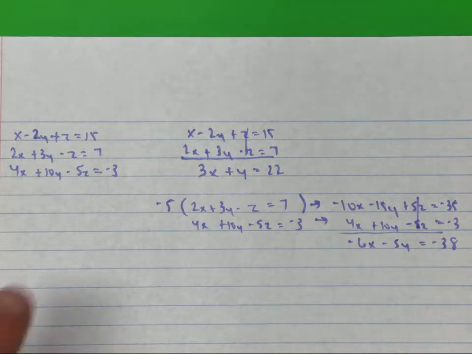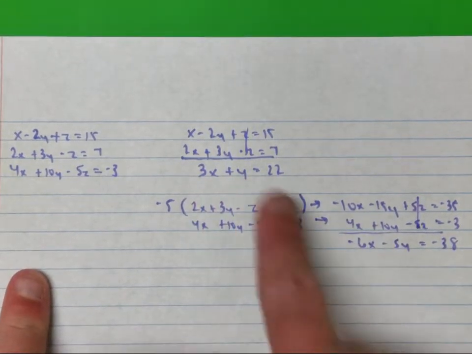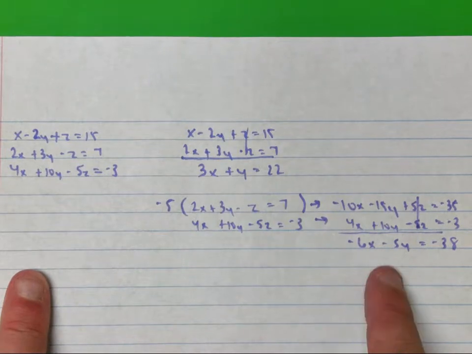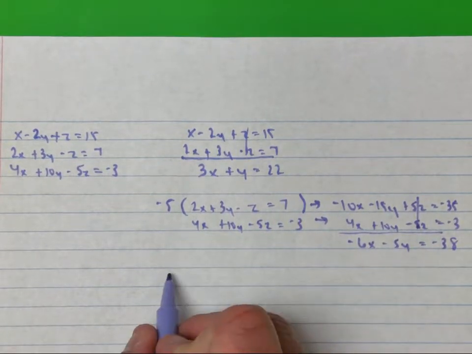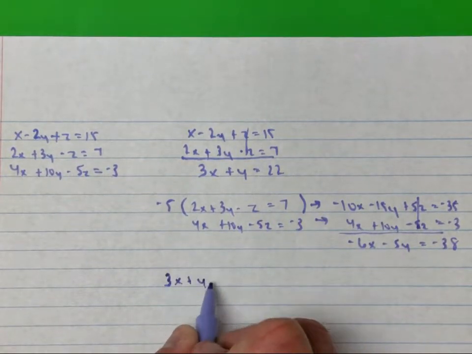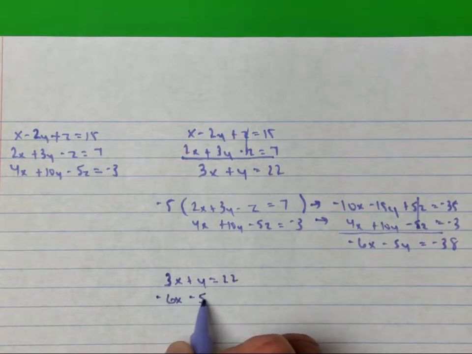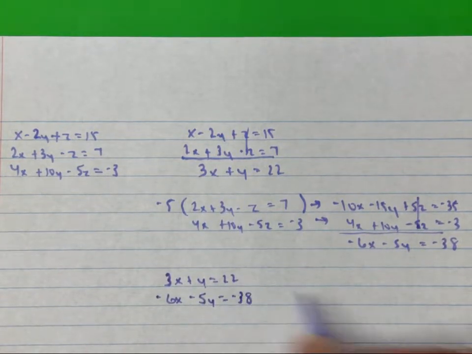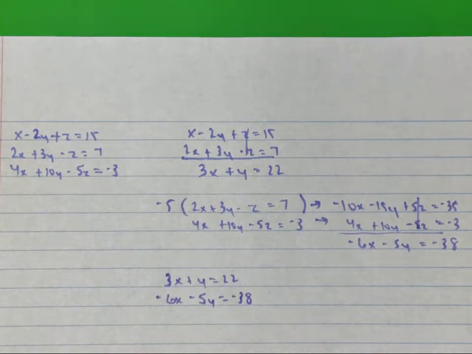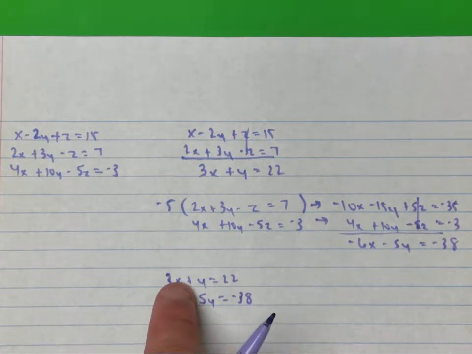Now, once you get it down to 2 variables, either x and y here, x and y here, you take this equation and this equation, and you try canceling out and eliminating another variable. Okay? Here, you could go with either x or y, does not matter. I'm just going to go with x. If this is negative 6x, this needs to be 6x.